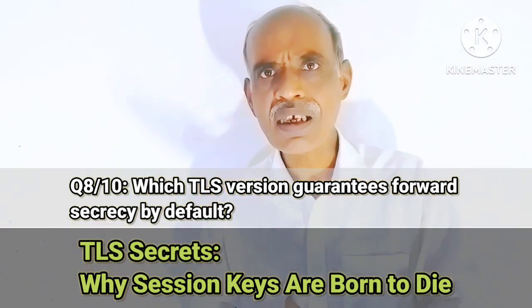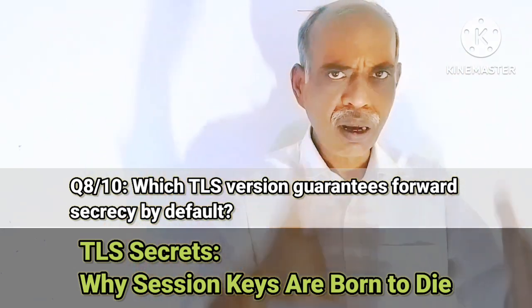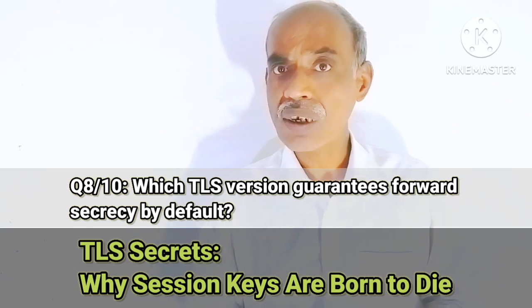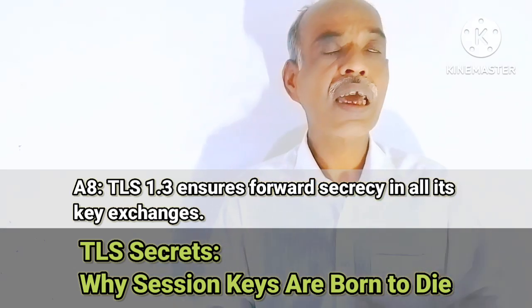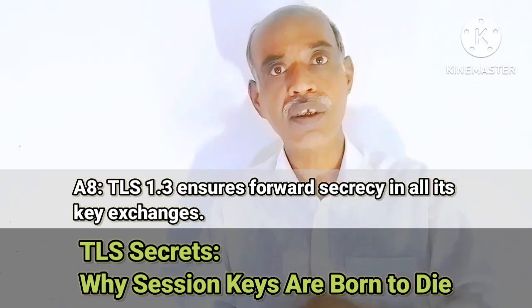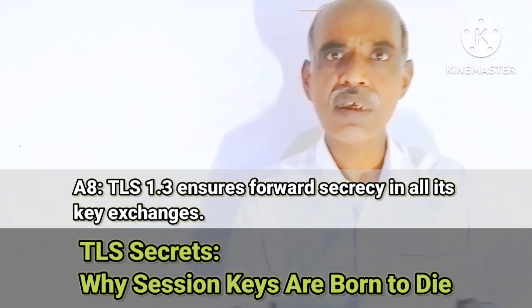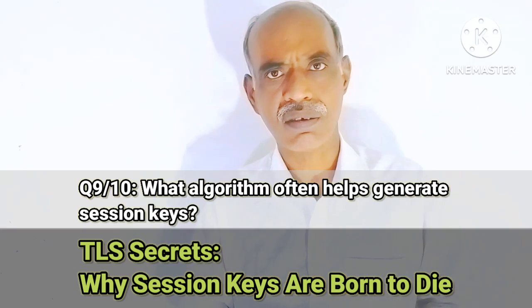So these session keys live only for one session. After that, these session keys die. They are permanently deleted. That means these session keys are temporary encryption keys, and they are also called ephemeral keys.